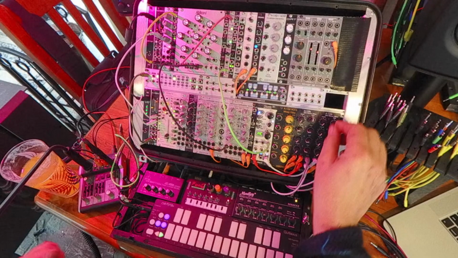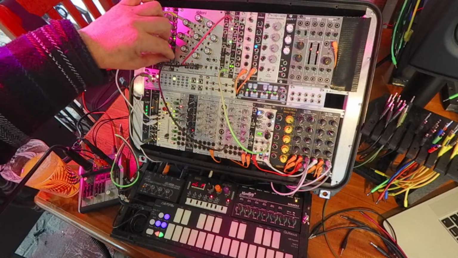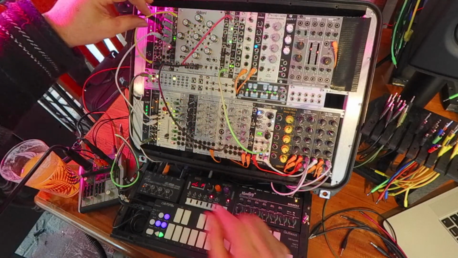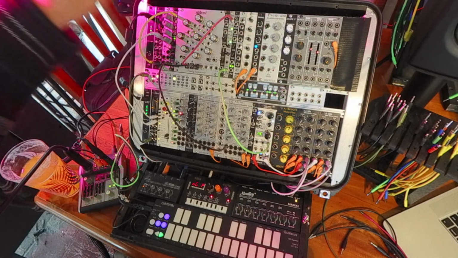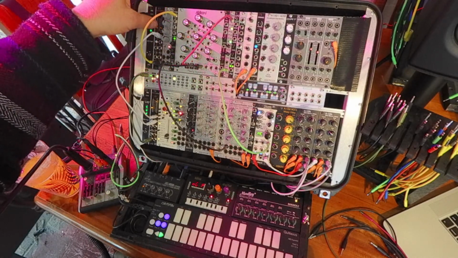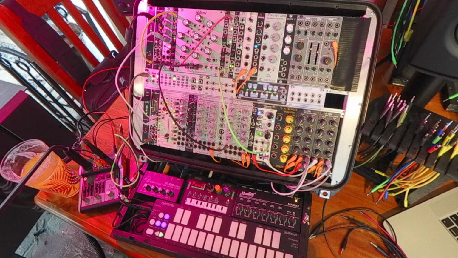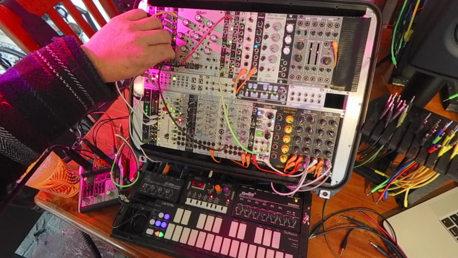I think one of the things you have to do quite a lot in Modular is tune modules. So I'm just going to set this to a very slow, not fast, and get it into the C minor scale that I want it to be in.